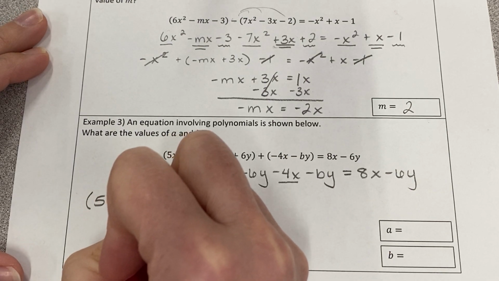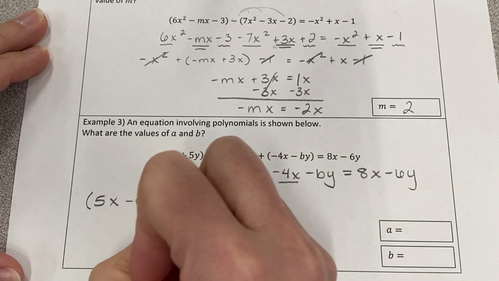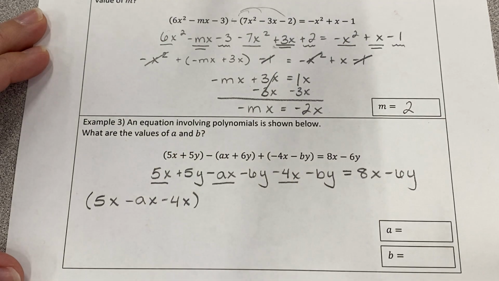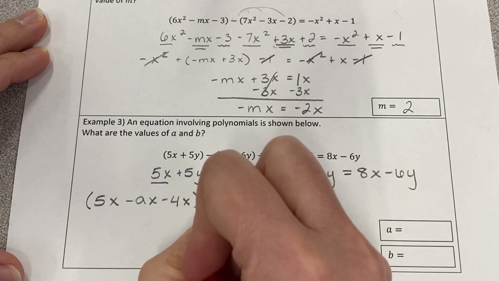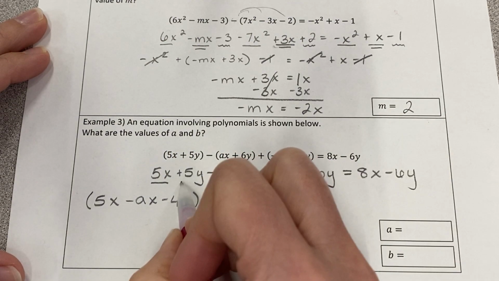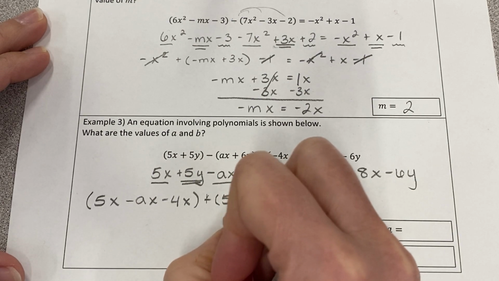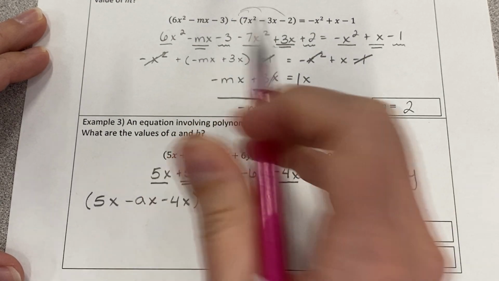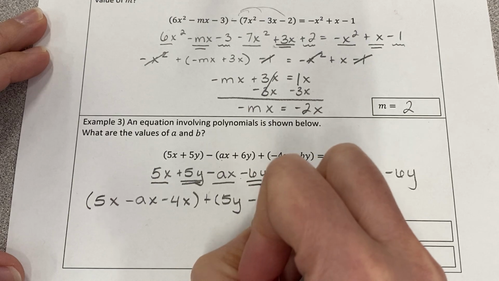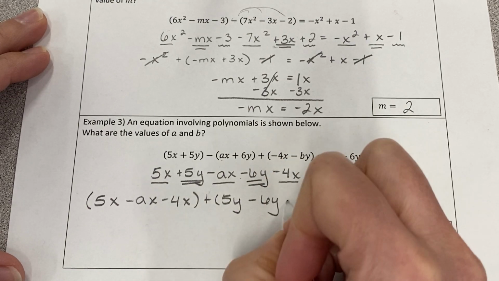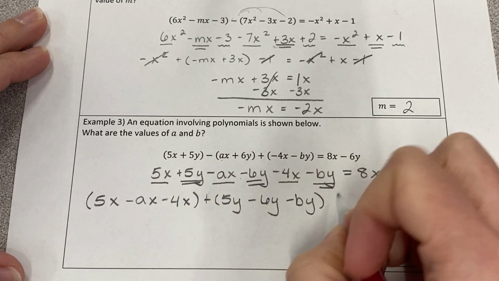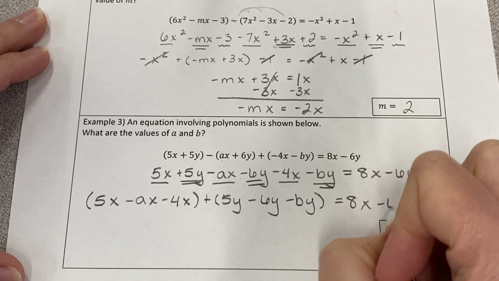Minus ax minus 4x. Those are my x's. Plus, let's do the same thing with the y's. 5y minus 6y minus by, and then equals that side.